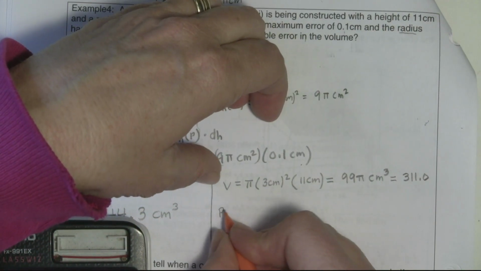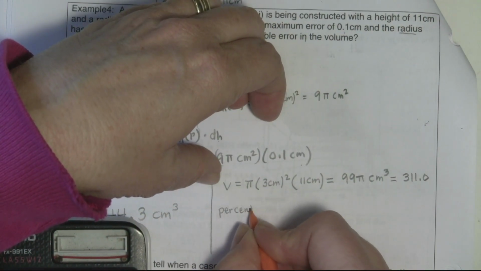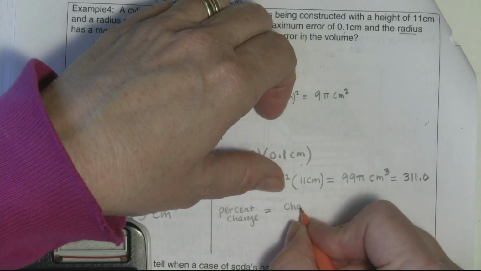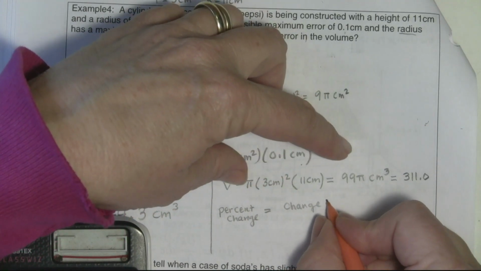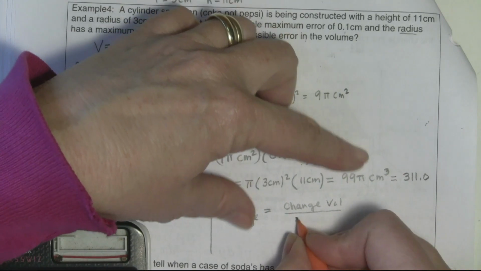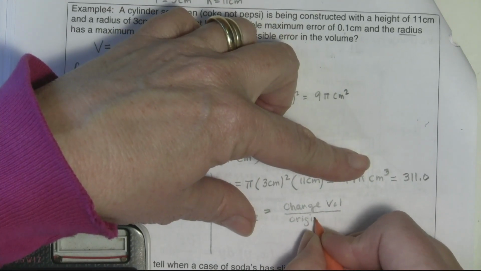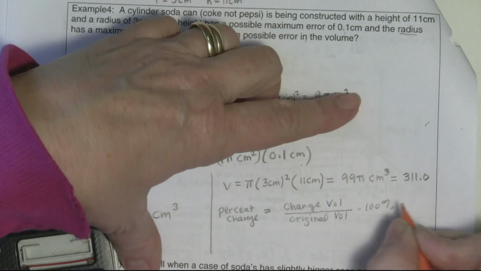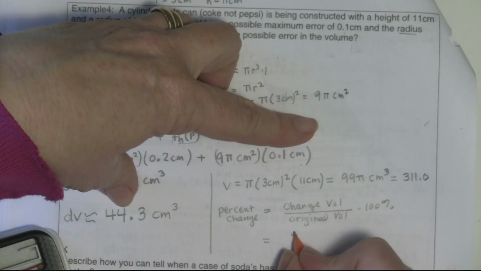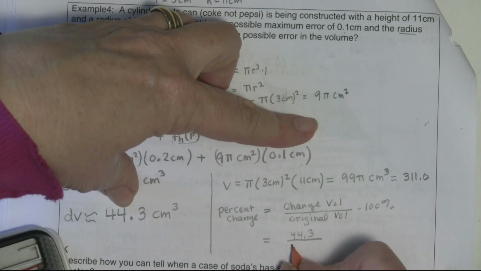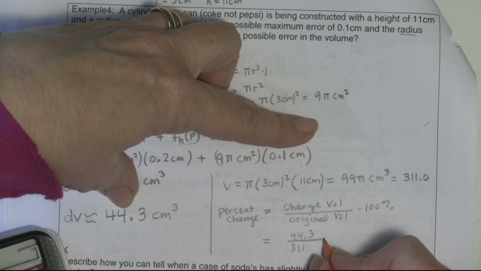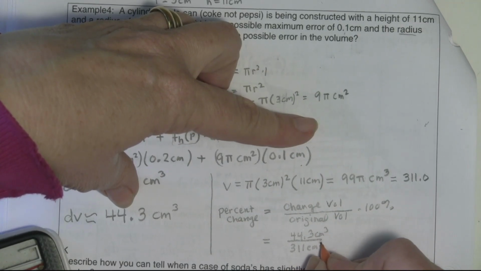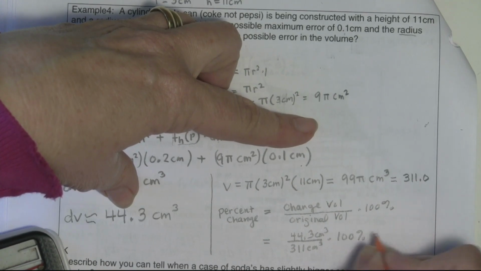But the percent change would be the change in the volume divided by the original volume, or what the volume is supposed to be, times 100%, right? And so the change in the volume is 44.3. The original volume should be 311. And this is in centimeters cubed, and this is in centimeters cubed, so they're going to go away, and that's just going to be a percent.